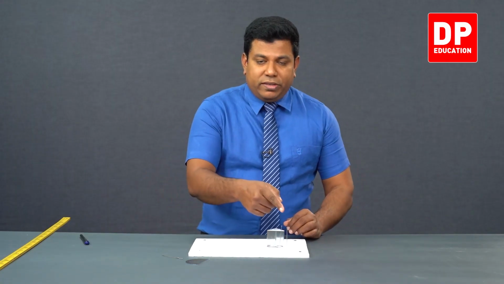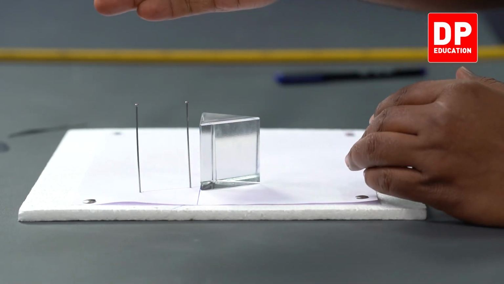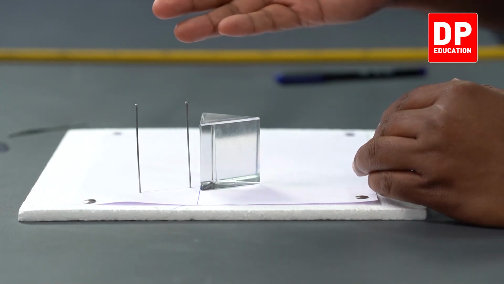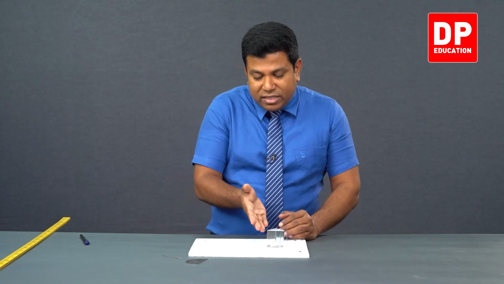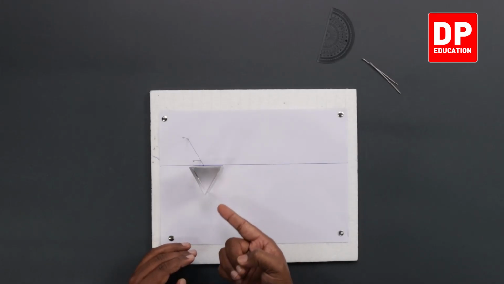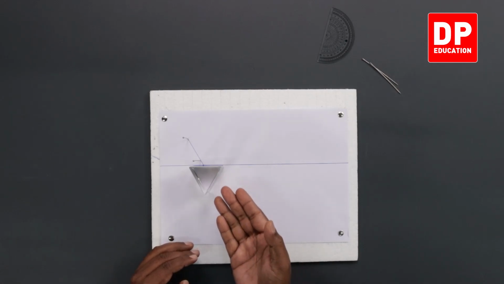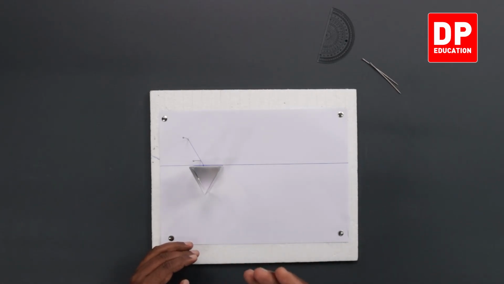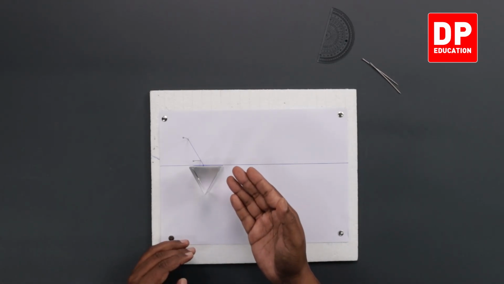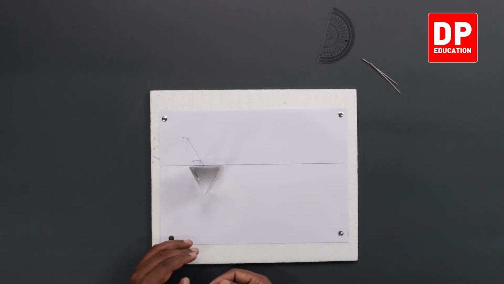Now, these two pins indicate the line of incidence. You know, the ray comes inside the prism and travels inside the prism. I do not know how it travels inside. All I can see, from this end of the prism, is the emergent line. So, that is what I am going to do first: see how the emergent line comes out of the prism.